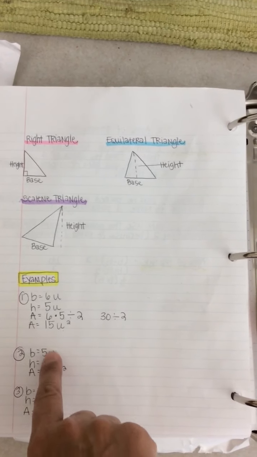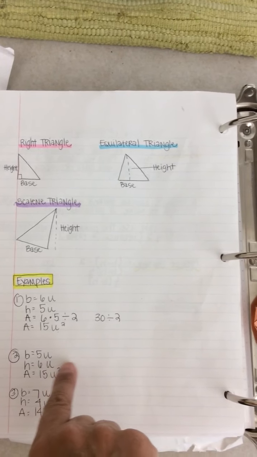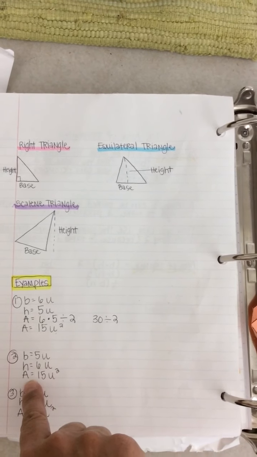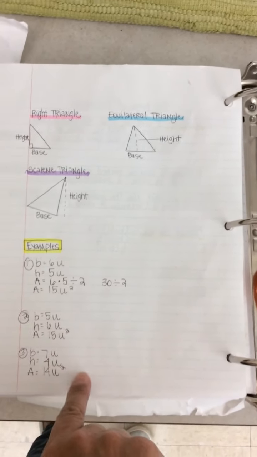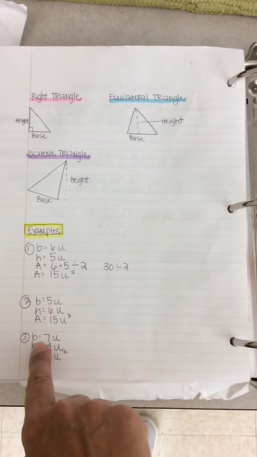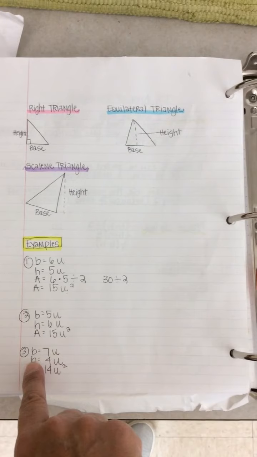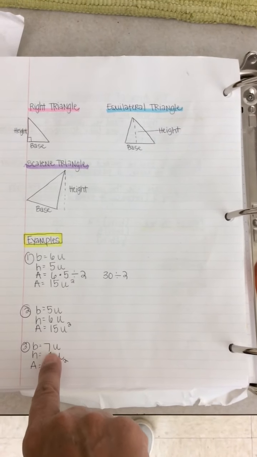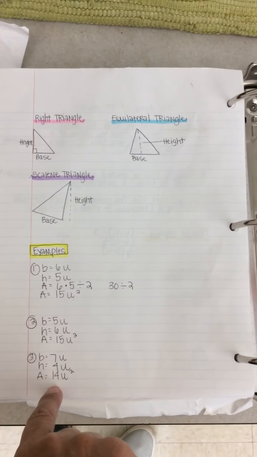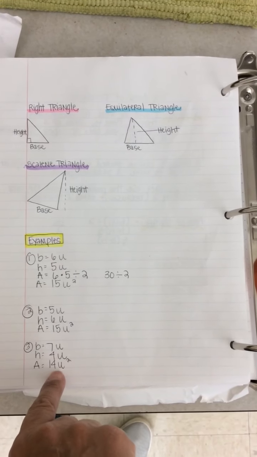I multiply those two together and divide in half, which is 15 units squared. On number 3, if my base is 7 units and my height is 4 units, I multiply those together to get 28, then divide in half, which gives me 14 units squared.